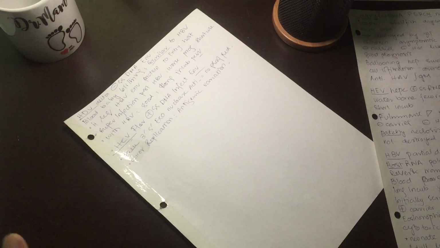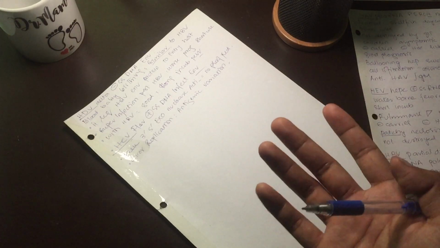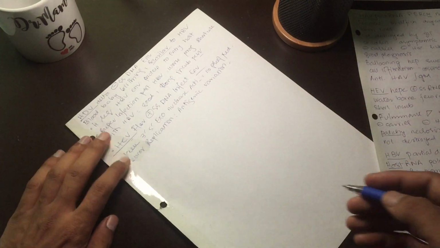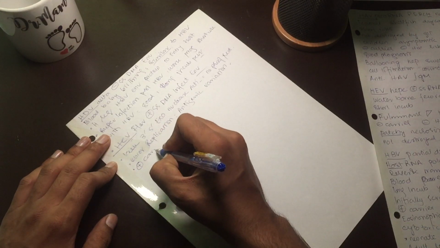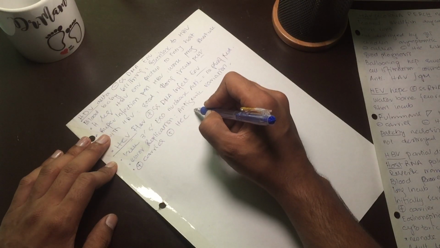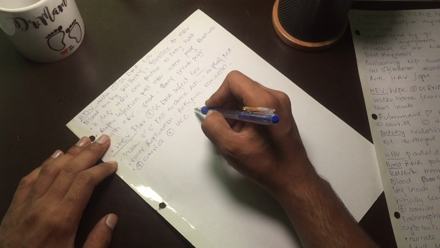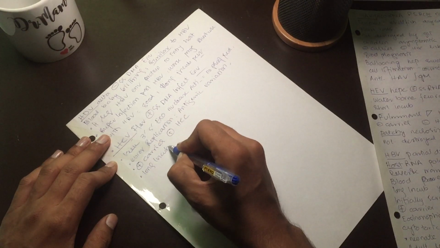So the host cannot cope with hepatitis C virus, and there is no vaccine against it. That's why it is very deadly. Hepatitis C has a carrier state, it progresses to hepatocellular carcinoma, and it has a long incubation period.